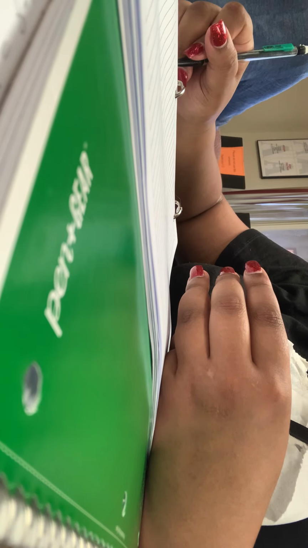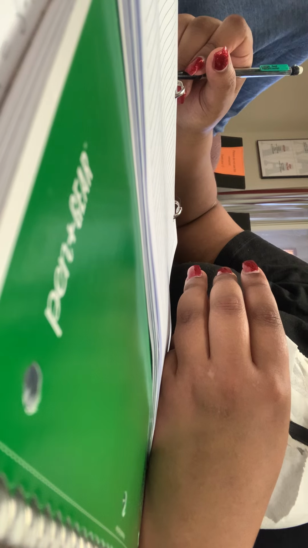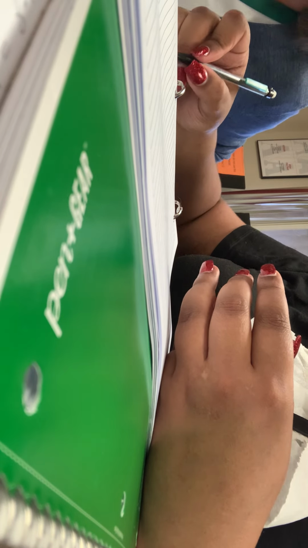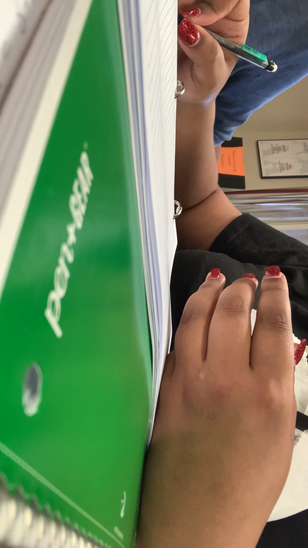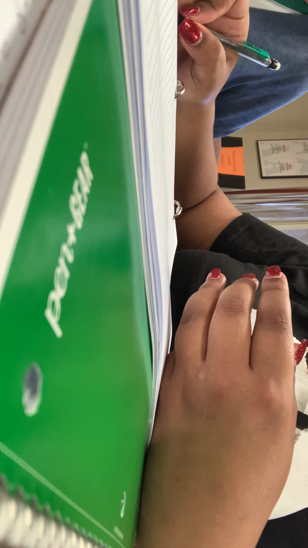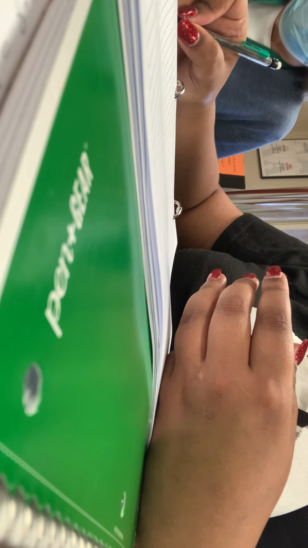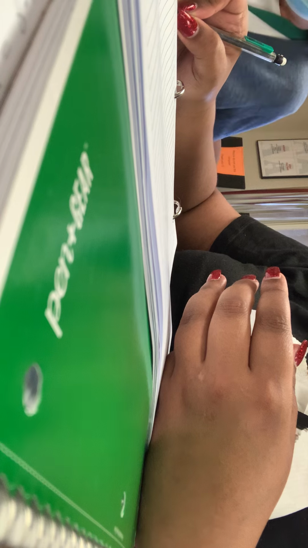Down, next. Right here. This is integer subtraction. Oh, okay, good, whatever. Yep. Write this down.